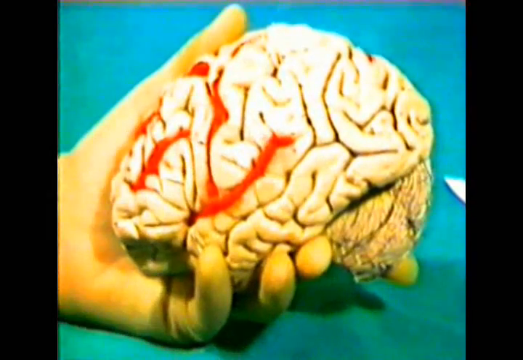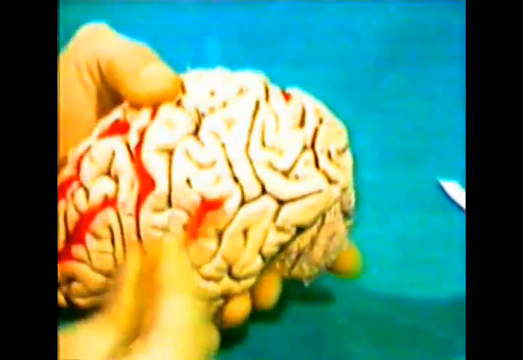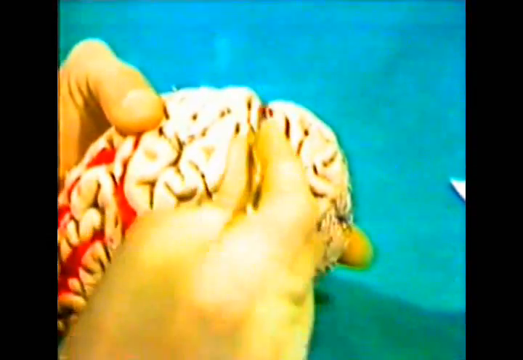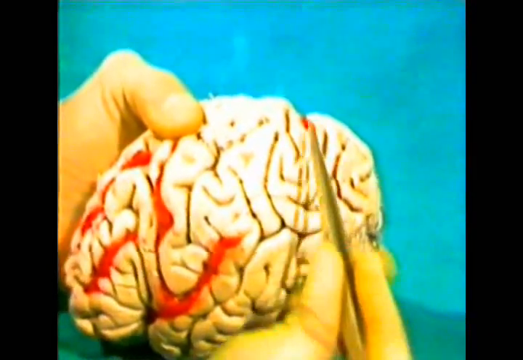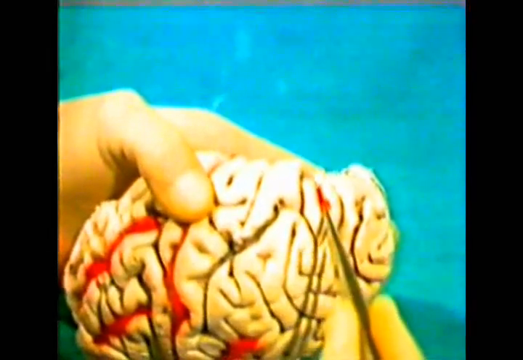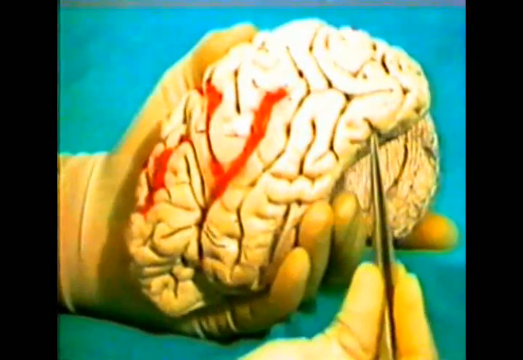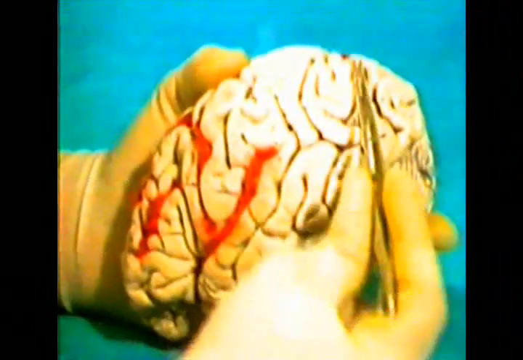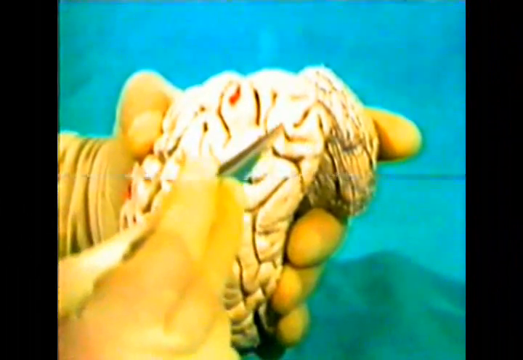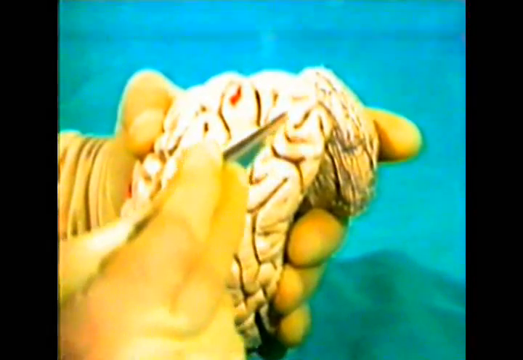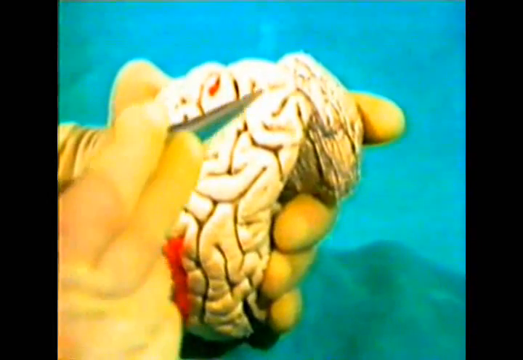This is the occipital lobe, bounded by the occipital pole posteriorly and by a line passing between the parieto-occipital sulcus and the pre-occipital notch. It shows a curved sulcus near the occipital pole called lunate sulcus. It lies at the terminal end of the calcarine sulcus.